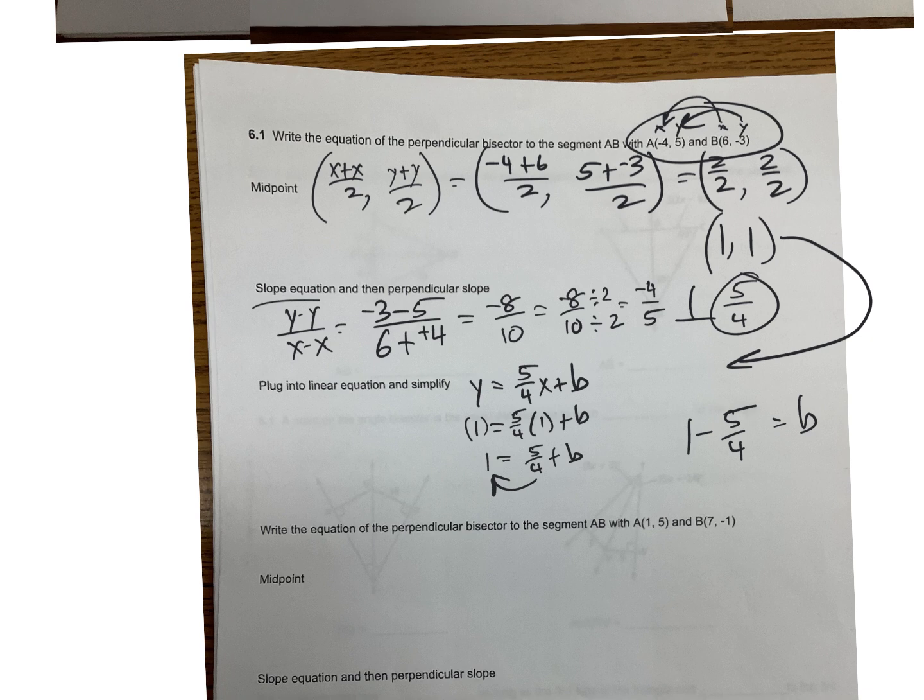We've got to match the denominators. 1 is the same thing as 4 over 4. 4 minus 5 is negative 1/4. That's our b. So what's our final equation? It is y equals 5/4 x minus 1/4. That's what you would put for your answer.